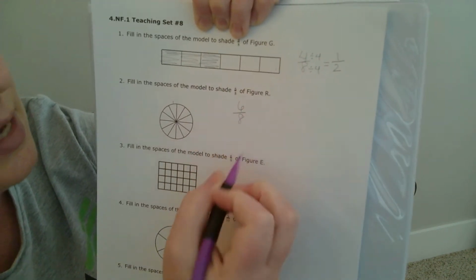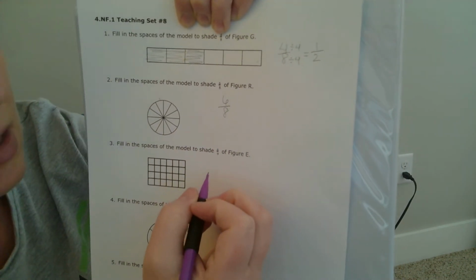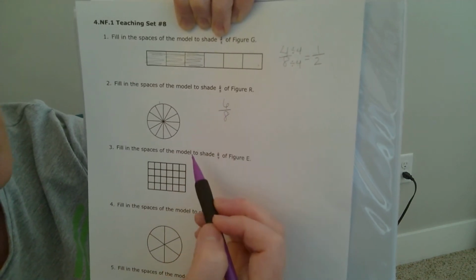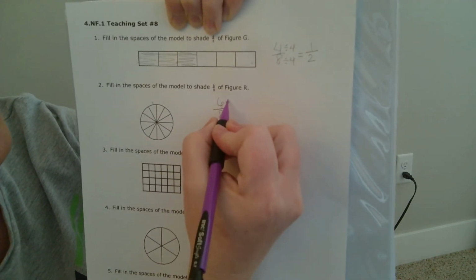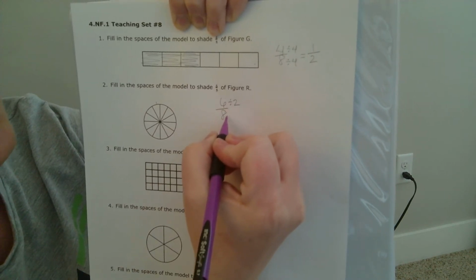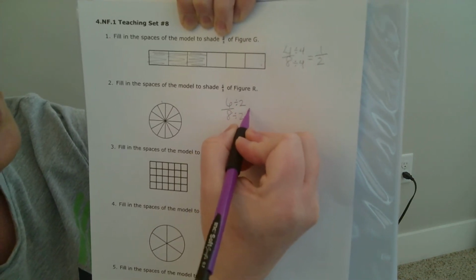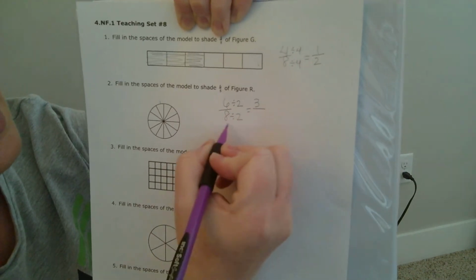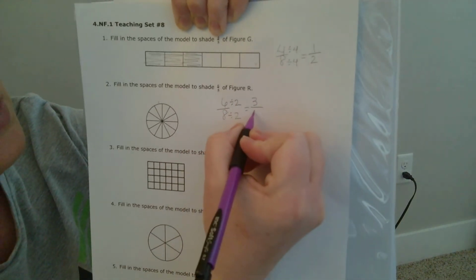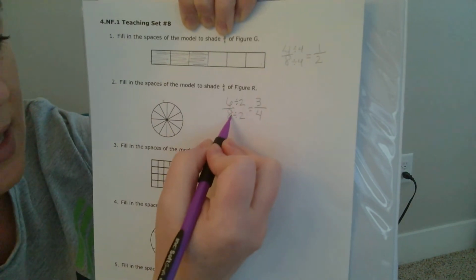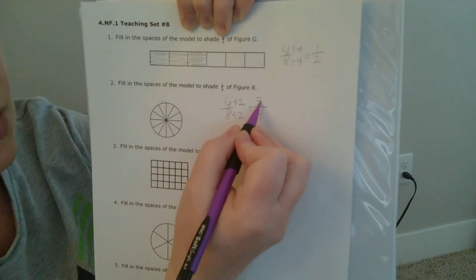But I look at 6 and 8. I look at 6/8 and I can say, oh, well, those are both even numbers. I know 2 goes into both of those. So I'm going to divide the numerator by 2 and the denominator by 2. 6 divided by 2 equals 3, and 8 divided by 2 equals 4. Okay, so 3/4. 6/8 is equivalent to 3/4.